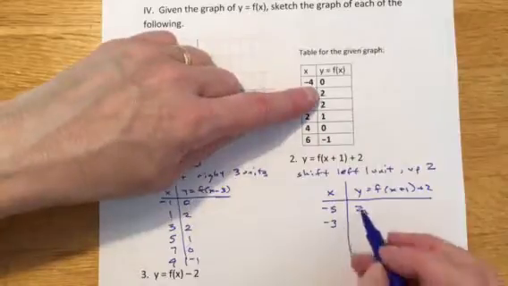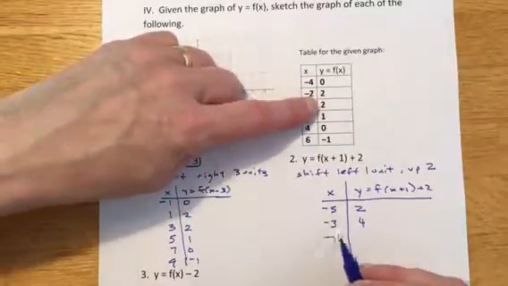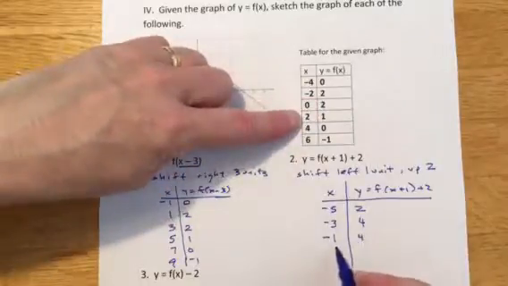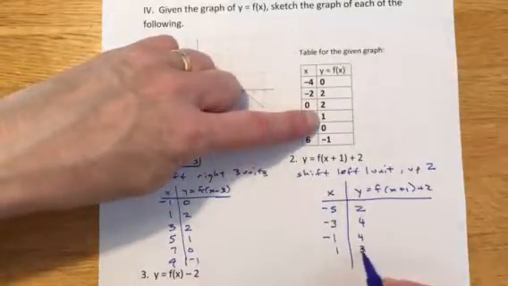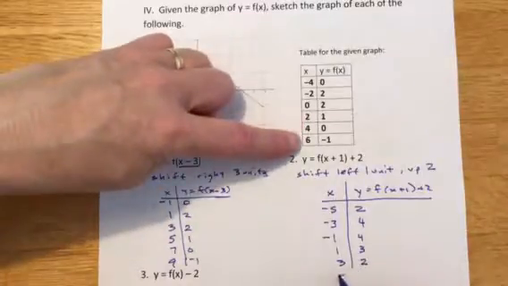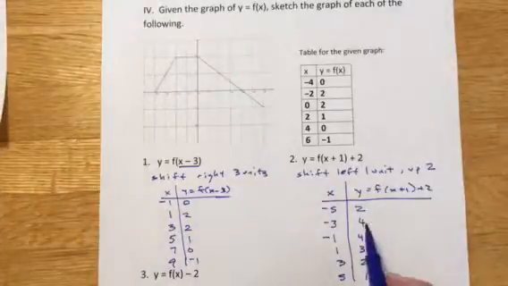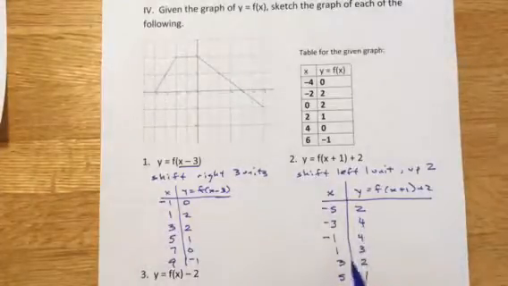Up 2, so that becomes 4. Left 1, up 2, and so on for the rest. So -5, 2, and so on becomes 6 new points here that you can graph to get your new graph.